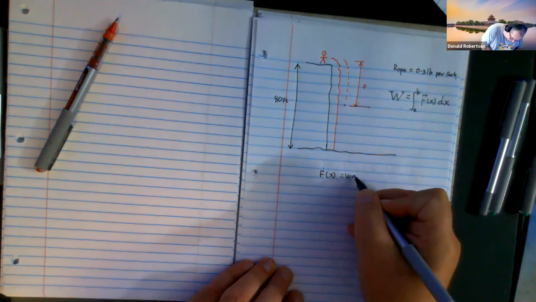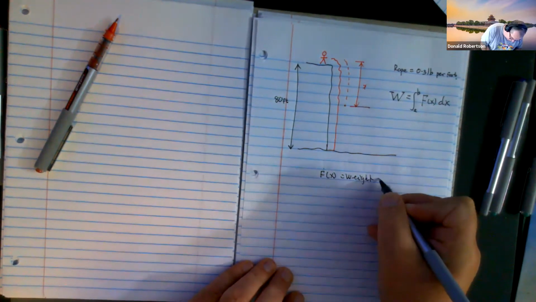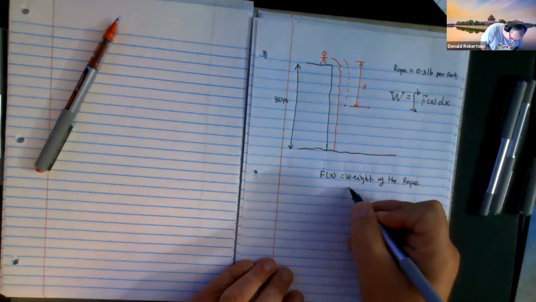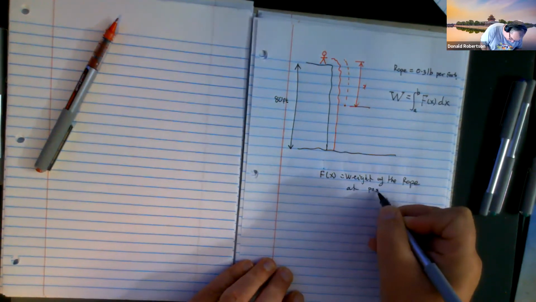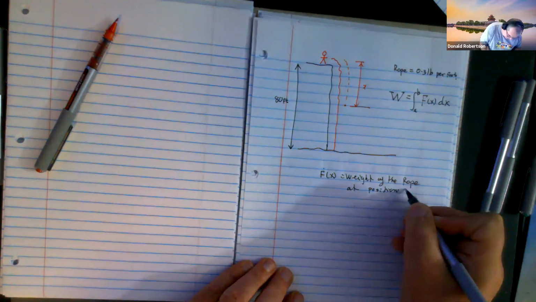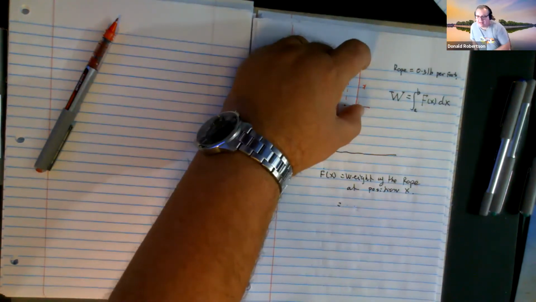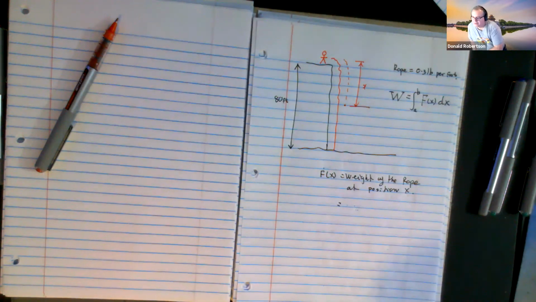And it's the weight of the rope at position x. If you imagine this is x feet of rope, because you're x units off the top, x feet of rope.